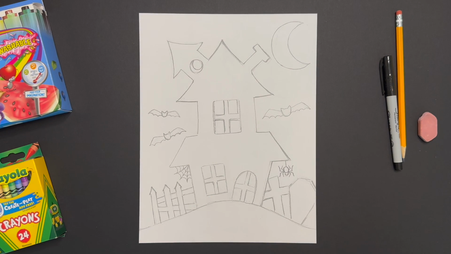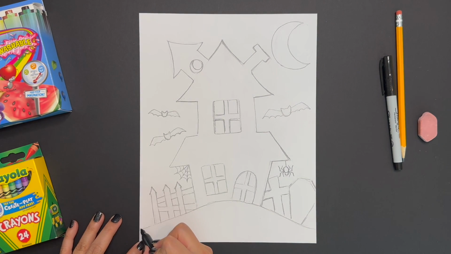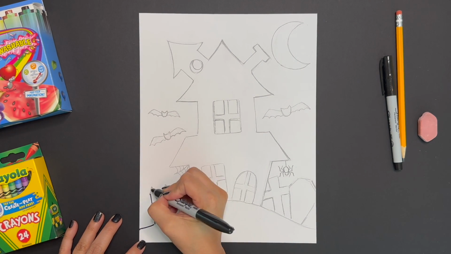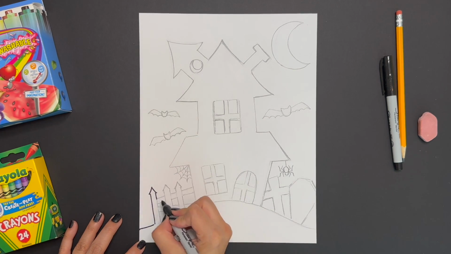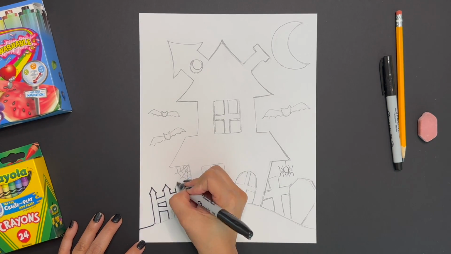Once you've finished all of your details, it's time to grab your black marker or Sharpie and trace all of those lines that you just drew.